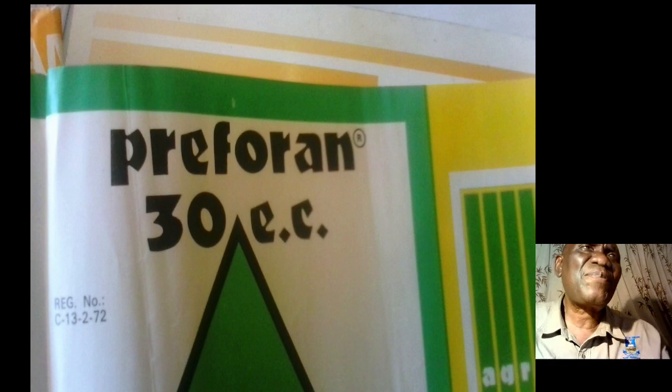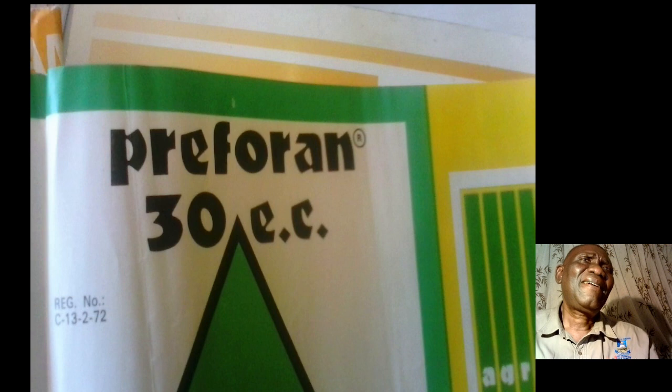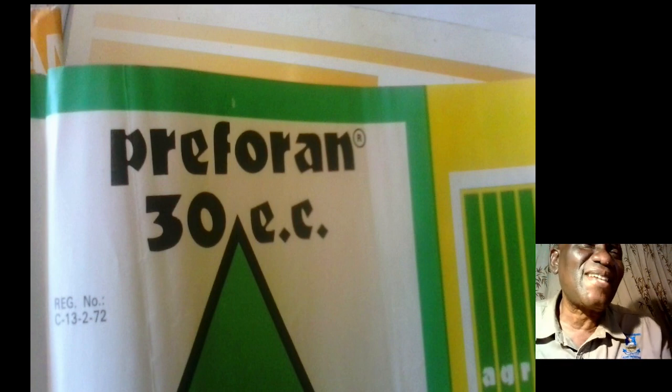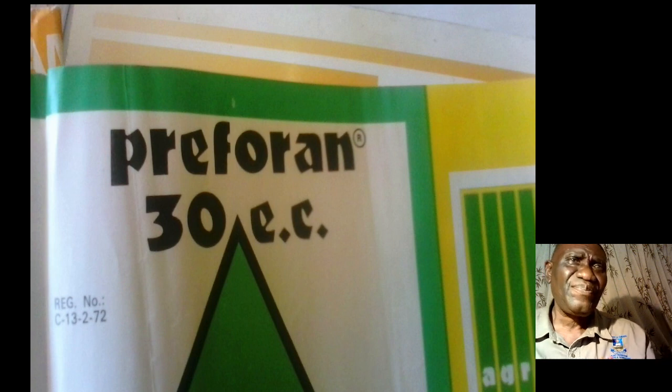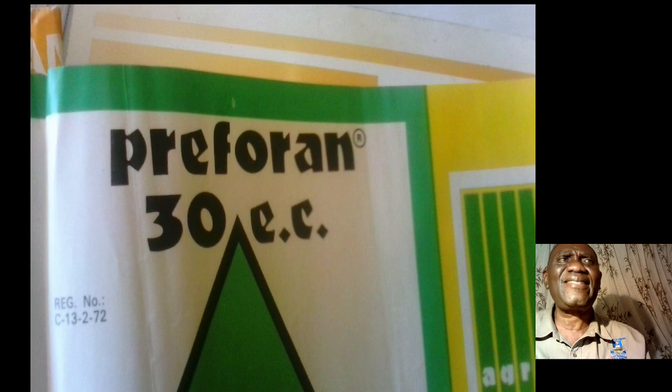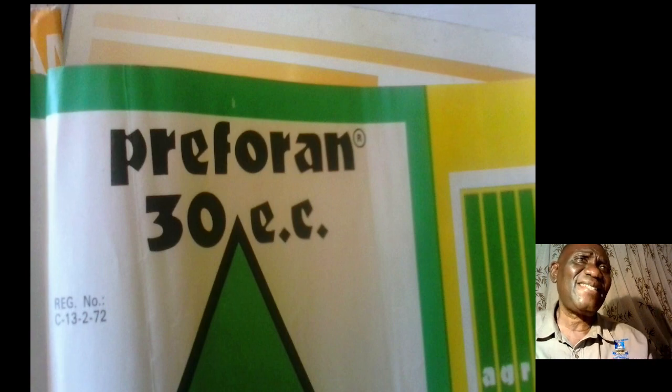Okay, let me go back to the presentation. So, like Pre-Forn, this is a herbicide. I don't know whether it is still being sold to those who are in agriculture. 30 EC. But what we are interested in is the EC label to tell us that this is an emulsifiable concentrate. So if we are mixing, we expect a milky sort of appearance in the measuring cylinders.